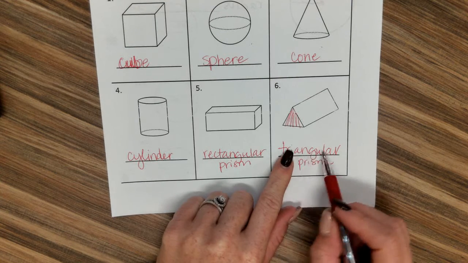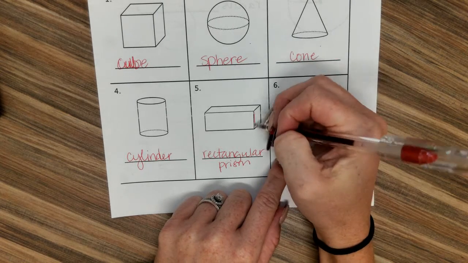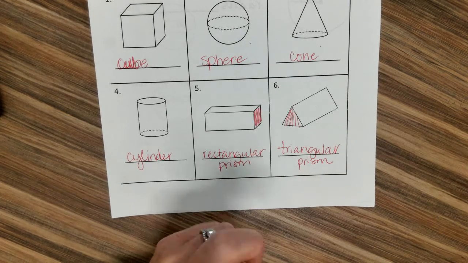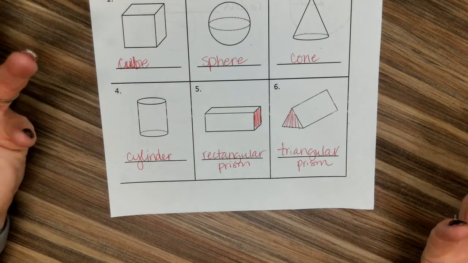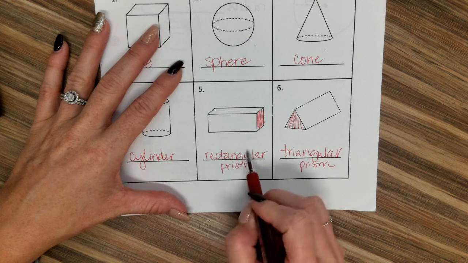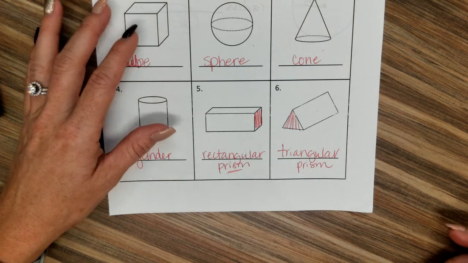And then the first word is the shape of the base. So triangular prism. Look at this base right here. What kind of shape is that? A rectangle or whatever you want, a rectangle. You could call it a square because it looks like one, but we'll call it a rectangle. The base is a rectangle, and then it's a prism because the lateral sides are also rectangles, okay?